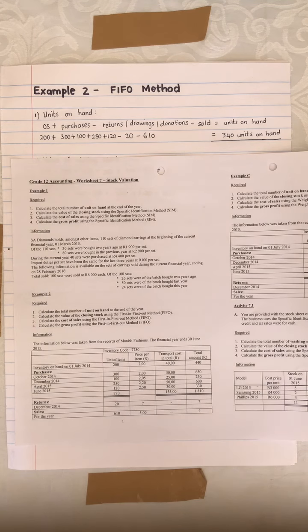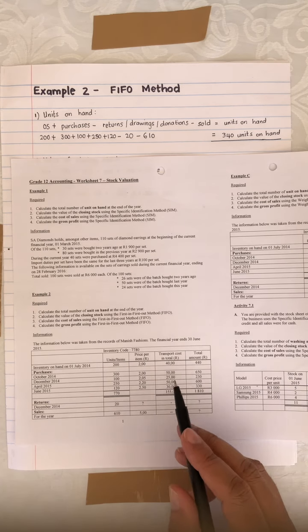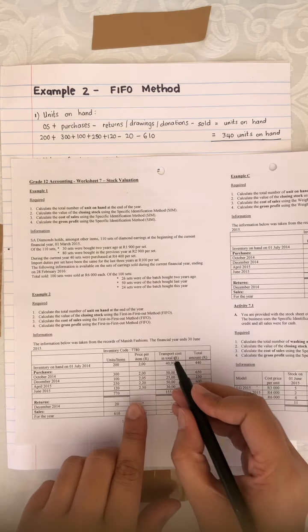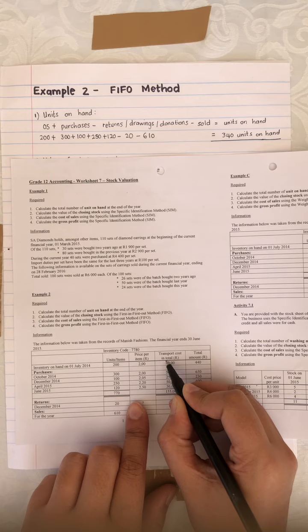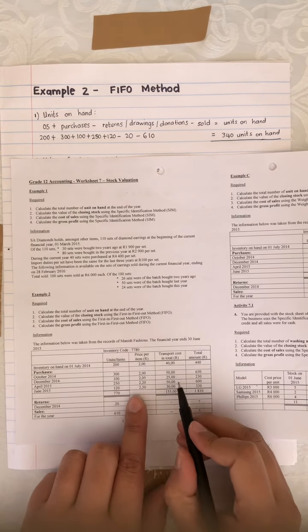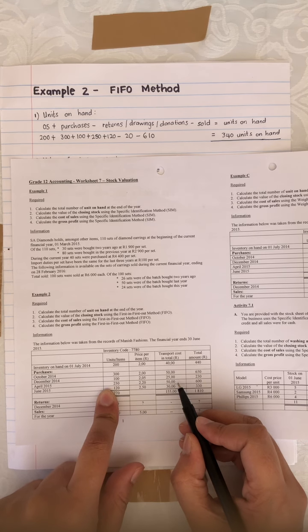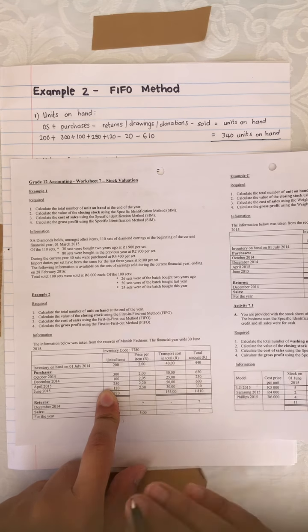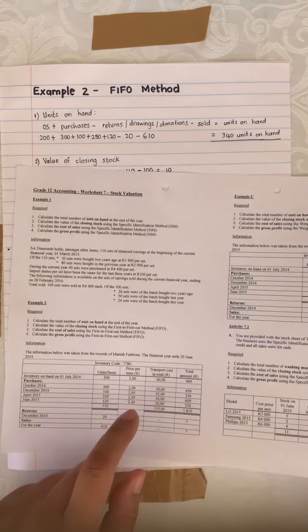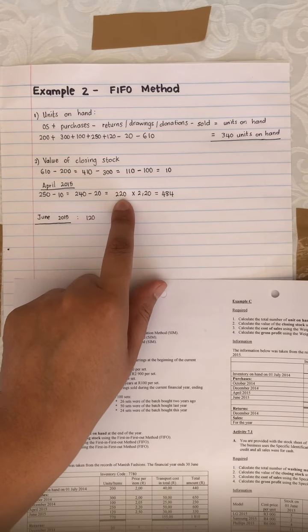Now remember, you can't just take the price per item. You also need to add any transport costs and any custom duties or import duties. Now in this particular activity, we have transport costs. But this is the transport cost in total. So this 50 Rand is for a total of 250 units. We only want for 220 units, which is left.